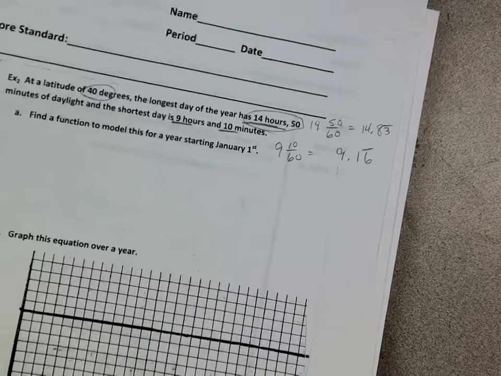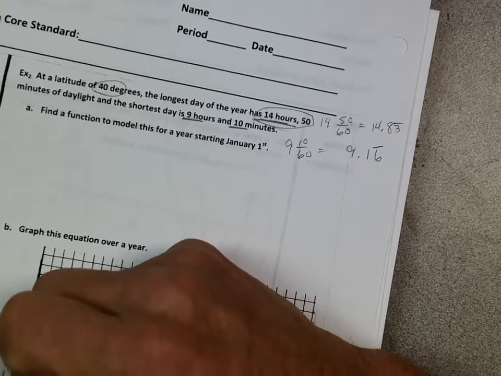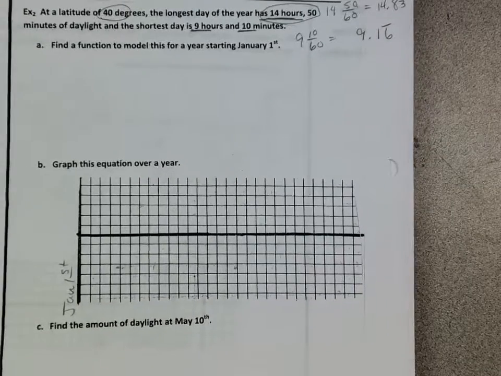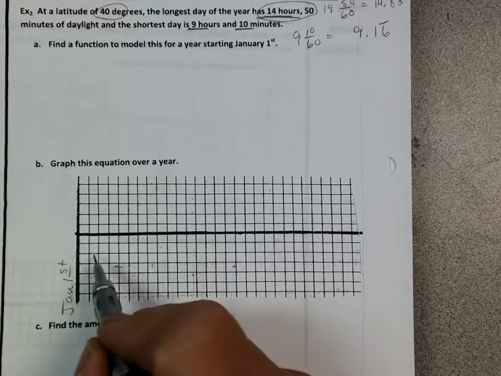Now, let's go ahead and do this. So I'm going to start with January 1. You guys okay with that? January 1st. How's that sound? Let's start with January 1st. And then let's go through the calendar real quick.